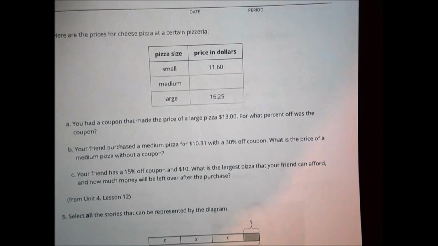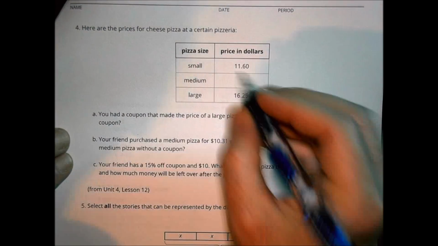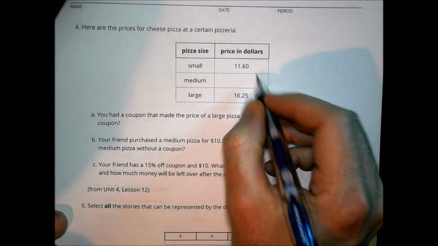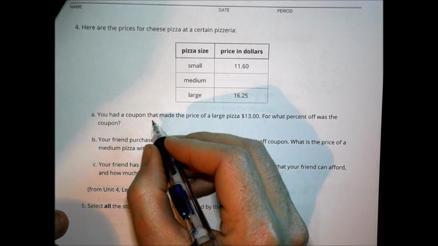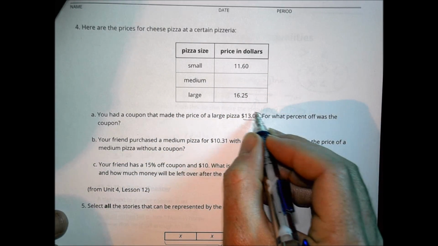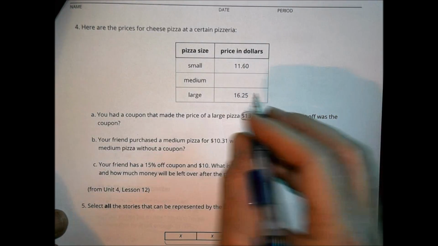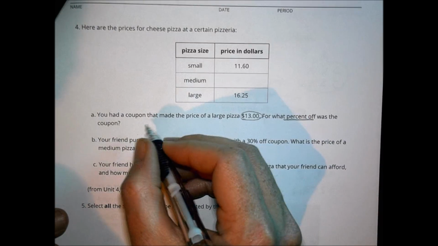For number 4, it says, here are the prices for cheese pizza at a certain pizzeria. We have a small, medium, and large with some prices. You had a coupon that made the price of a large pizza $13. For what percent off was the coupon? Well, initially it's $16.25, right?